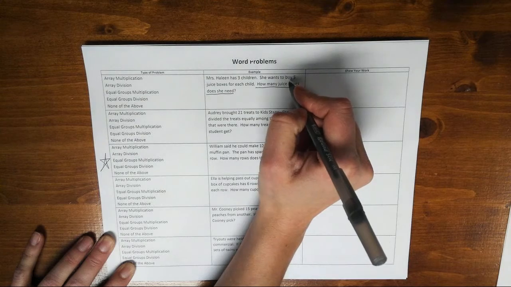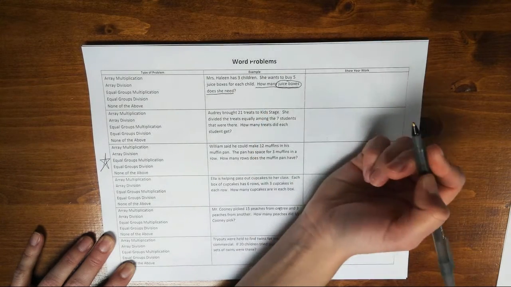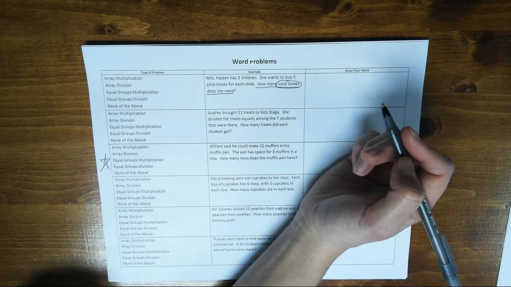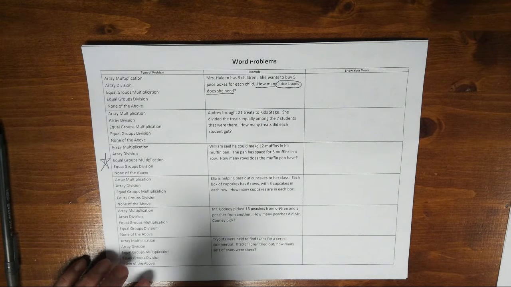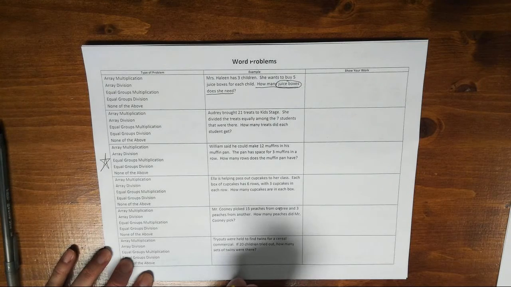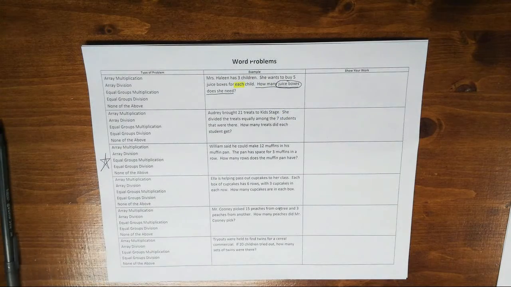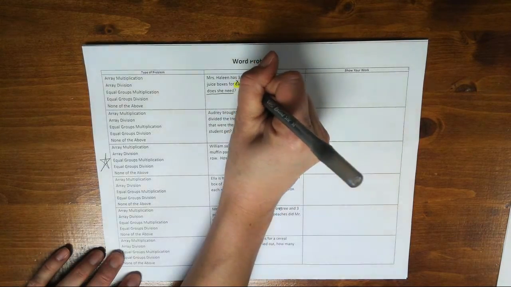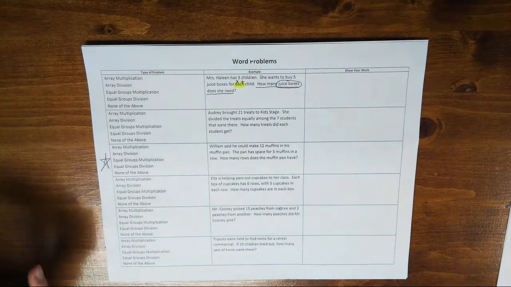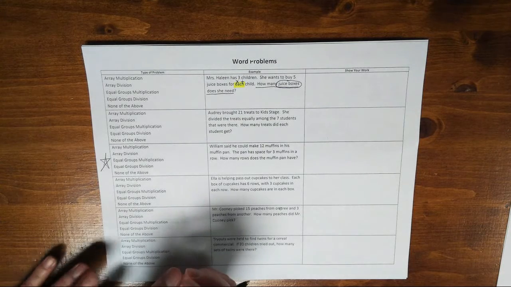With that, they circle what's going to end up being the label in their answer. Then we talk about, are there any words in the problem that are key words that kind of give us clues as to what type of problem this might be. In this case, the word each we had highlighted. Each usually clues us in that it might be either a multiplication problem or a division problem, but we have to use the situation of what's going on as well to figure that out.